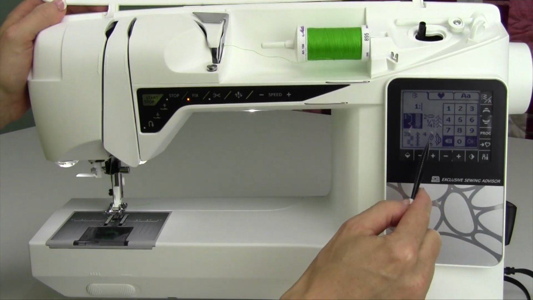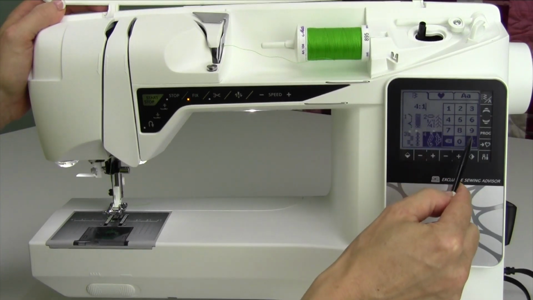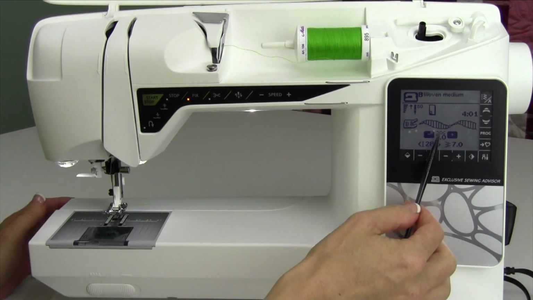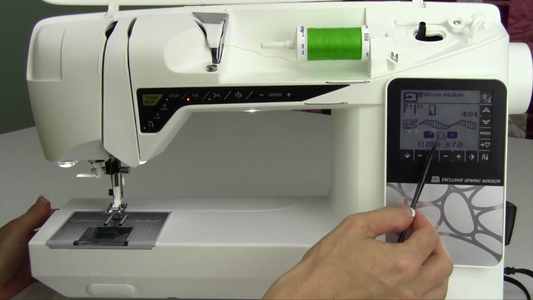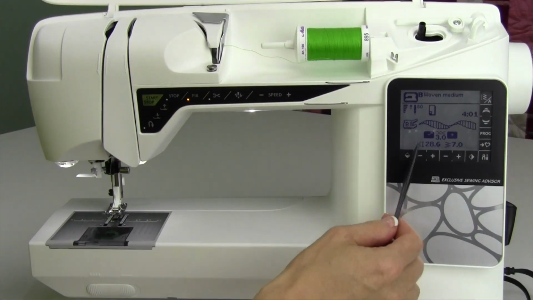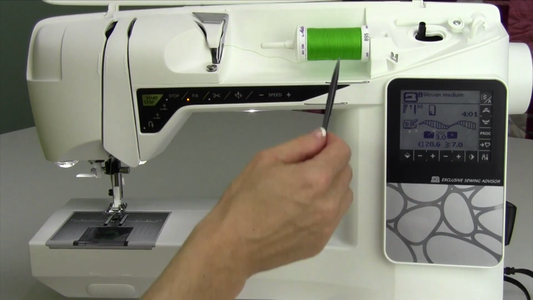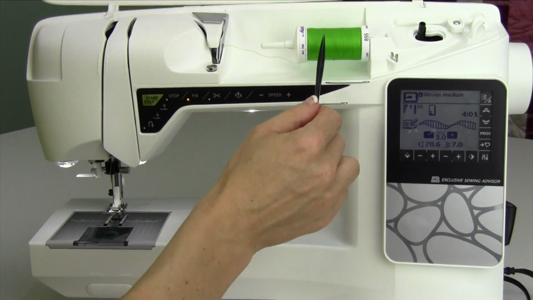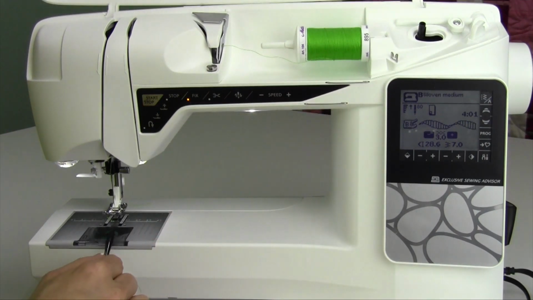Let's just pick something from row 4, let's do stitch 1, and notice what the tension is. It's not at 4, it's at 3. So once again, those stitches are going to form just great. Now this tension is kind of preset for when you have the same weight of thread in your needle as you do in your bobbin.